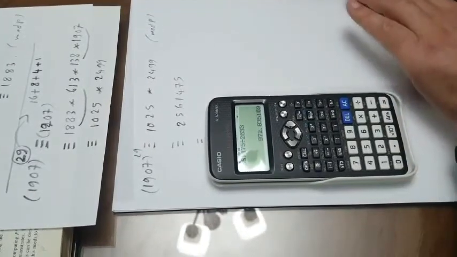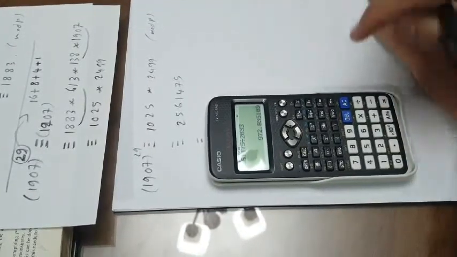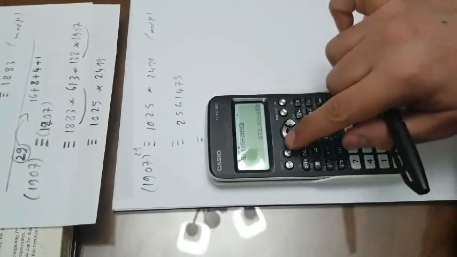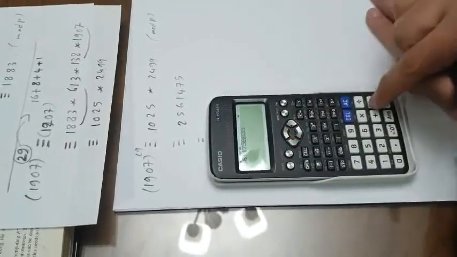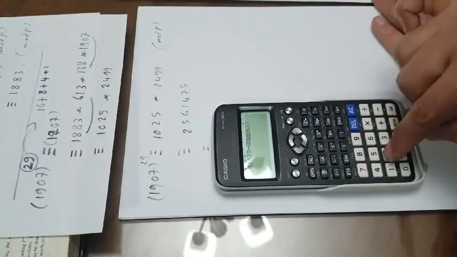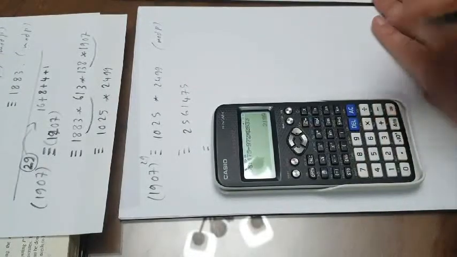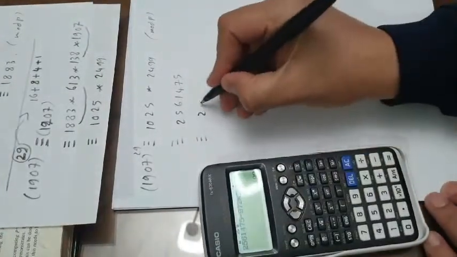The result is 972, the integer part of the quotient. So change this minus 972 times this will give you this 2199.